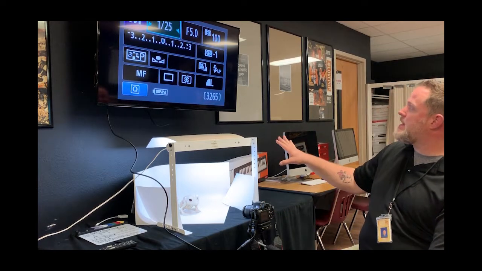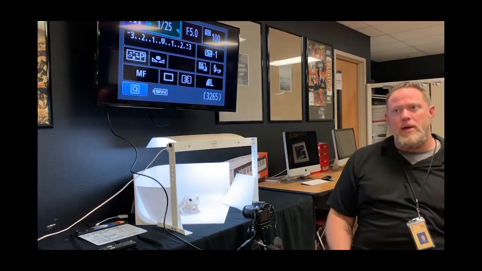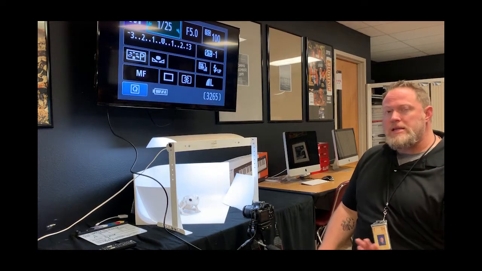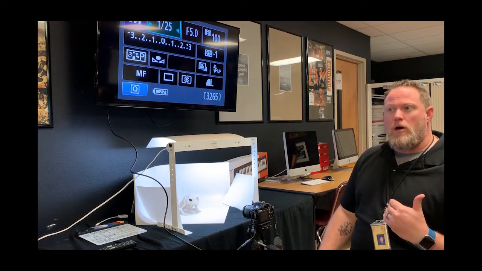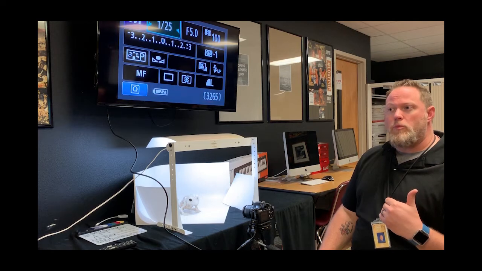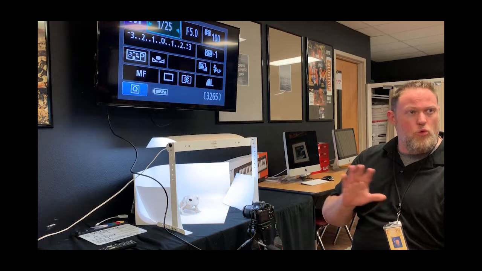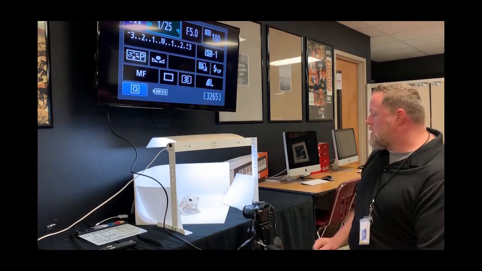So once I get my settings in, the other thing is we want to make sure that we're on a JPEG image. We're not to RAW images yet. I'm going to take one RAW image to demonstrate for you how shooting an auto white balance in RAW is the most useful way. And I'm going to show you why once we get it on the screen. So we're going to start with that.